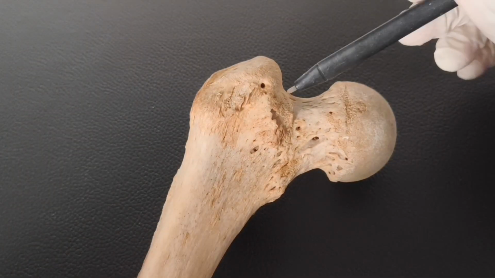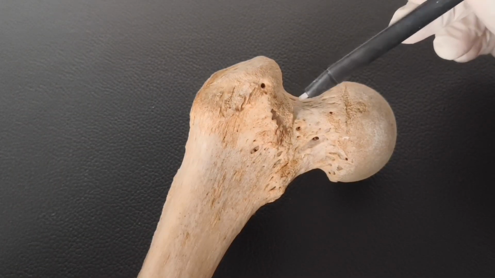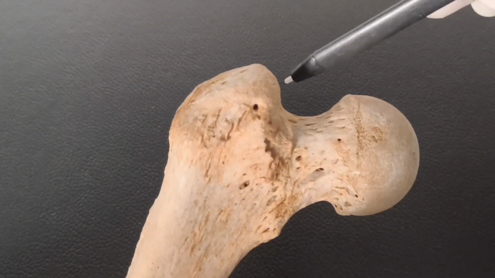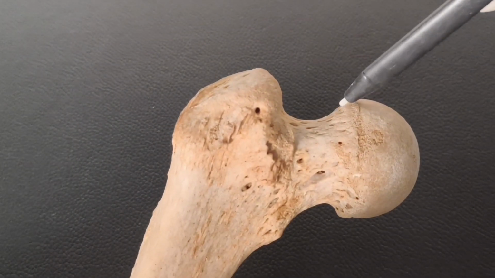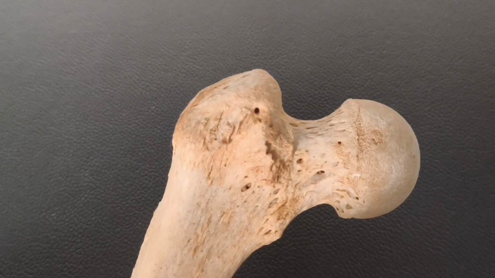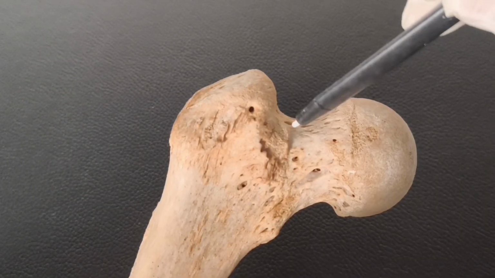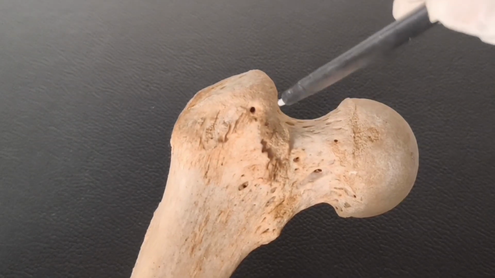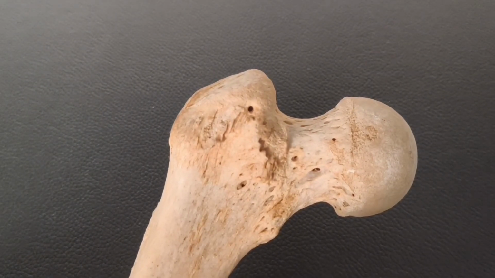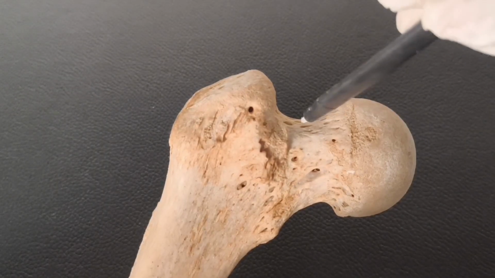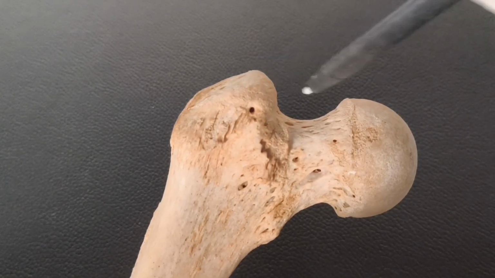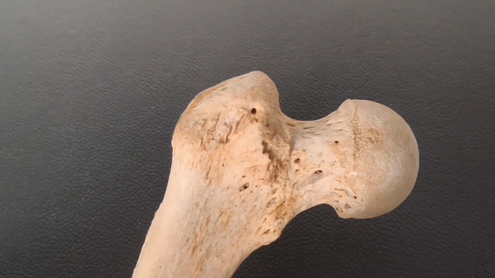Talking about the borders, the superior border is concave as we are appreciating it. So this is a concave border. It is horizontal, that means it almost lies in the same horizontal plane. The next thing is the upper border laterally meets with the trochanter. So it laterally meets with the greater trochanter.